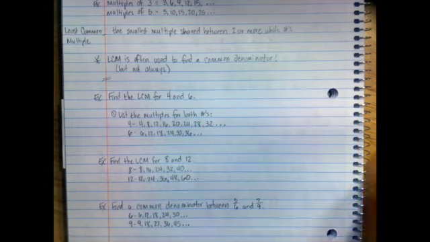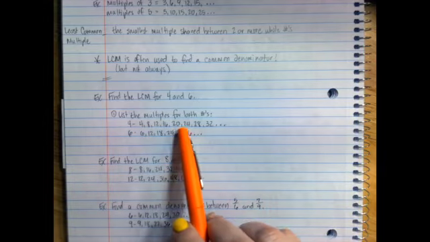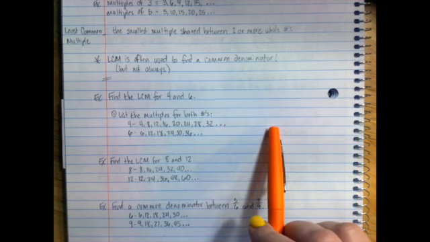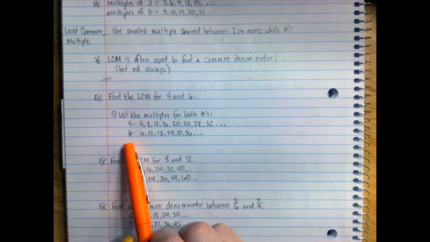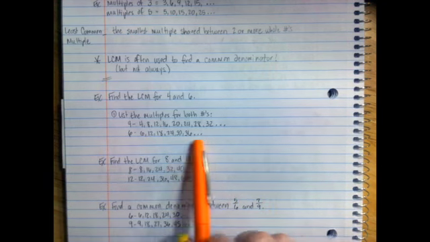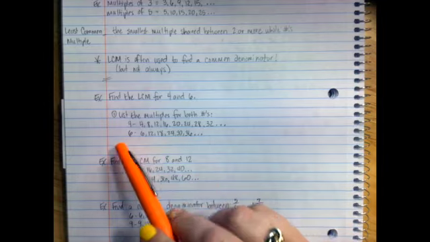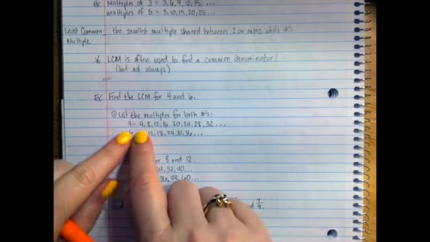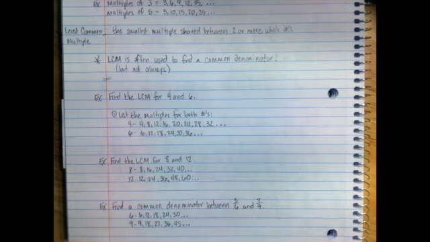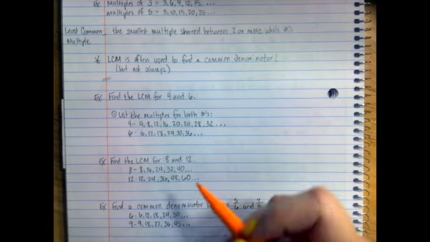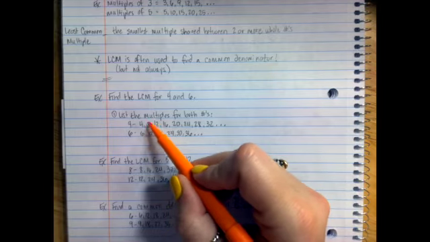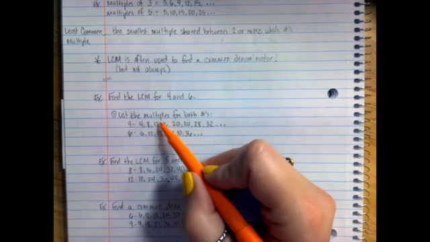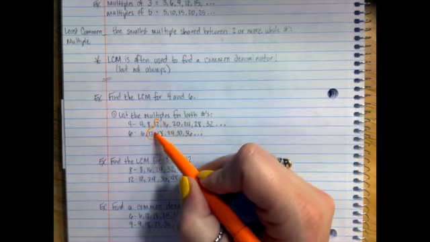So here I've listed multiples of 4 up to a certain point. You don't have to go on forever. 6, also multiples, but I didn't go on forever. And you want to find the least common multiple. So when you're working from left to right, what number do they share to begin with? It's not 4, it's not 8, it's not 6, but look at that, it's 12.